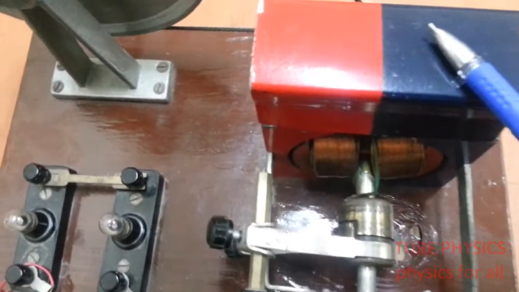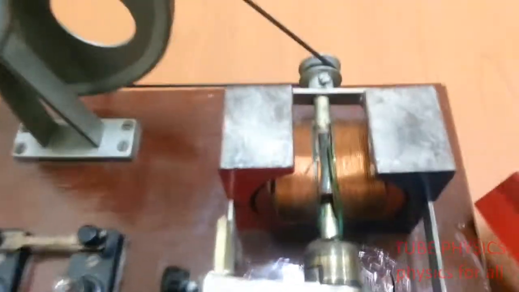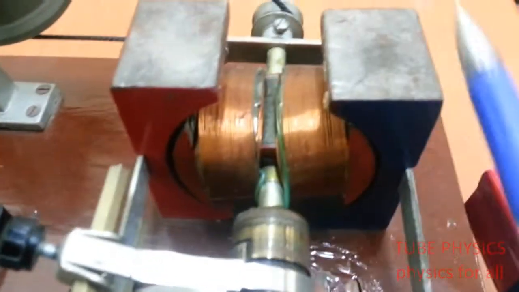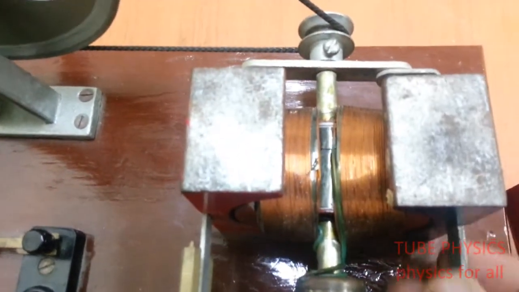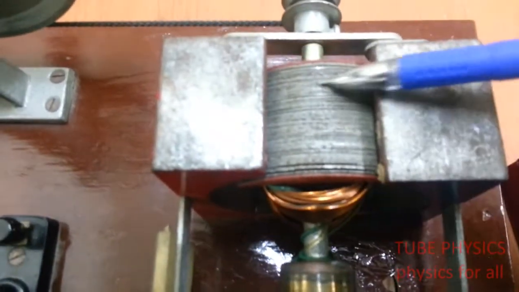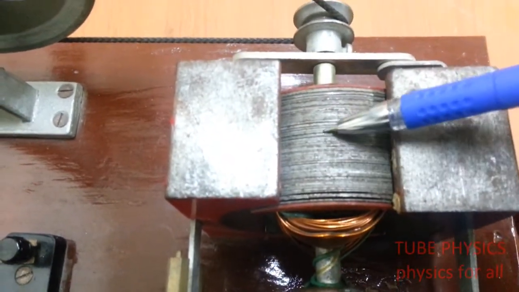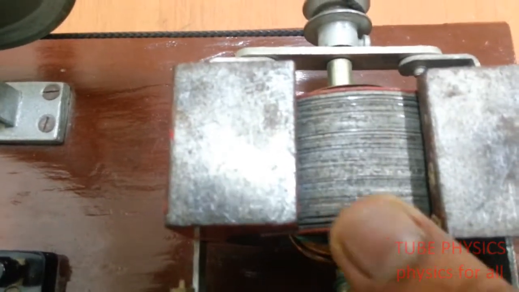And this is the field magnet. Field magnet, if I remove it, okay. This red part is the north pole, the blue part is the south pole, and you can see the axle and the soft iron core on which insulated copper wire is wound.